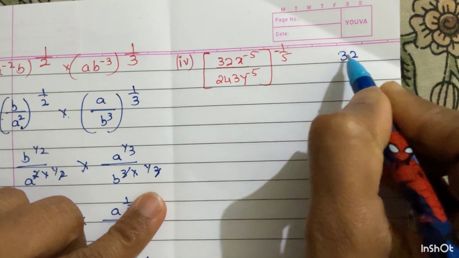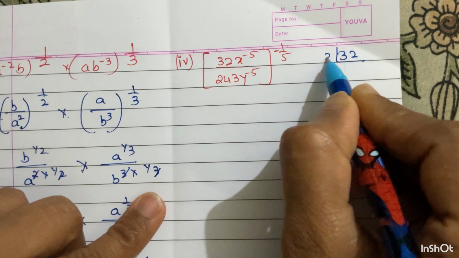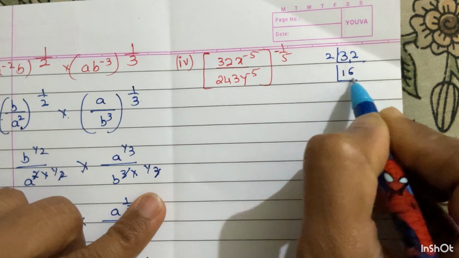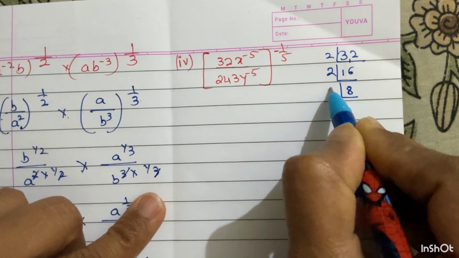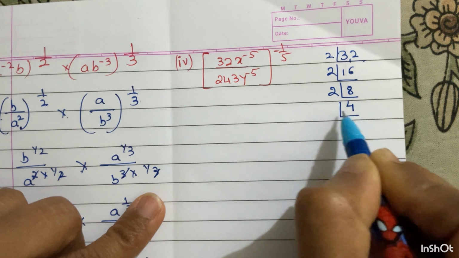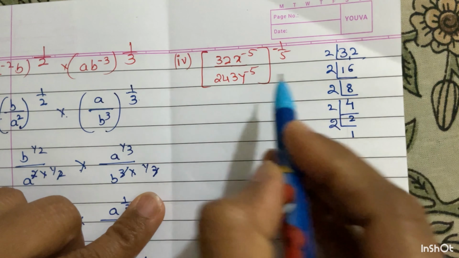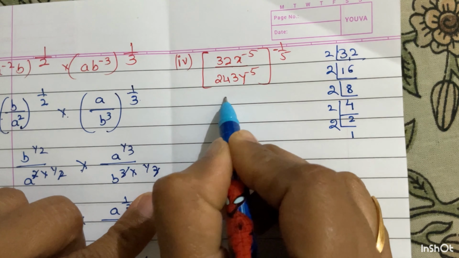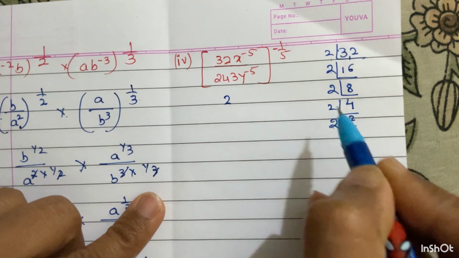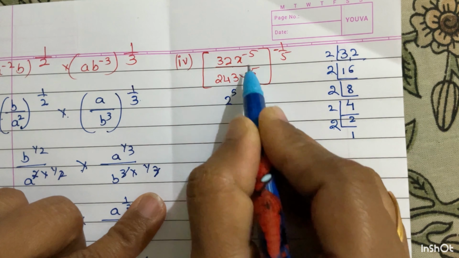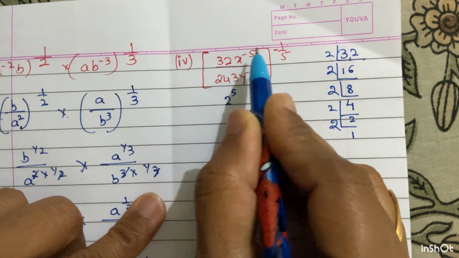So 32, start with 2: 2 sixes are 12, 2 eights are 16, 2 fours are 8, 2 twos are 4, 2 ones are 2. Okay, see here, all the numbers are the same, so how many times? 1 2 3 4 5. So its power is 5. Now x raised to the power minus 5, let me send it to the denominator. When I send it, it will become x raised to the power plus 5. Okay, I'm doing a reciprocal.